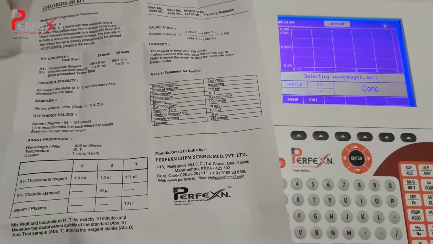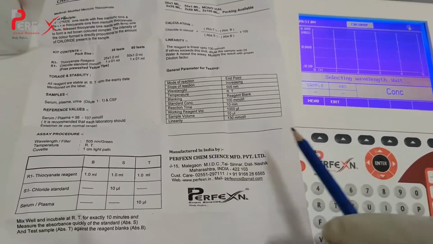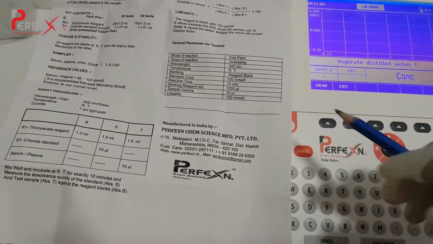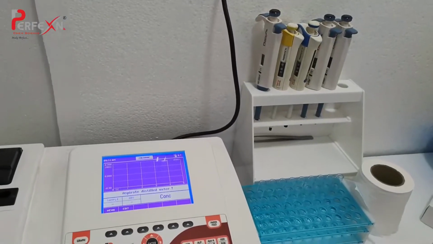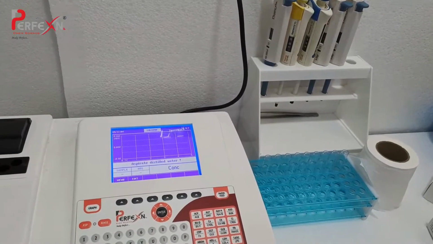Before proceeding to the test, I will tell you that the linearity of the chloride reagent by Perfexn is 130 millimole per liter. I will also tell you the requirements for the chloride test.